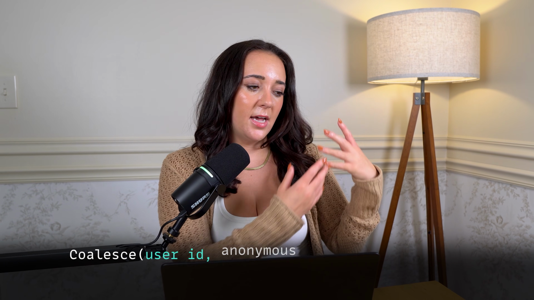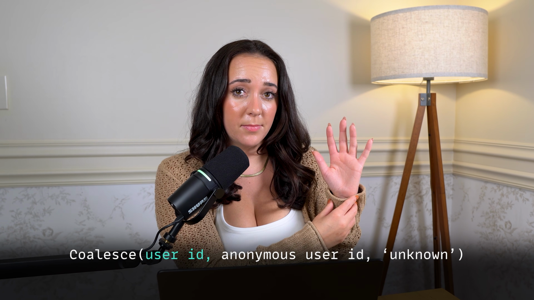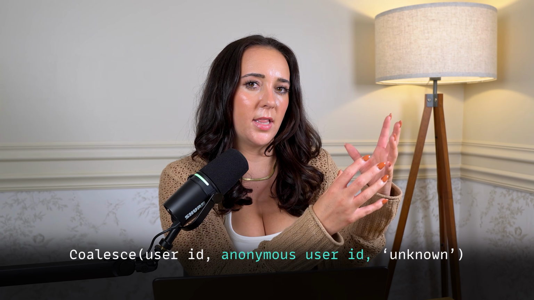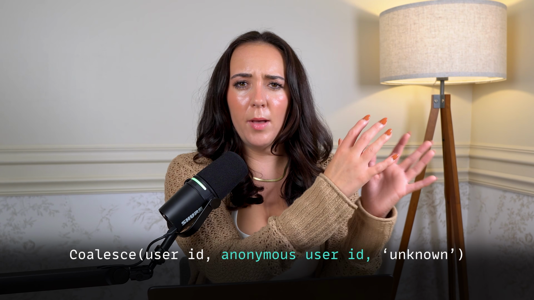And of course, in the real world, you probably wouldn't want to use last name to fill in null first name values, but just go with it for this example. A real world example where I've used COALESCE is when I had user IDs from the product, the system of the company I was working at. And then we also had anonymous user IDs that we couldn't completely track. They were completely anonymous users, being tracked by a marketing website tool.